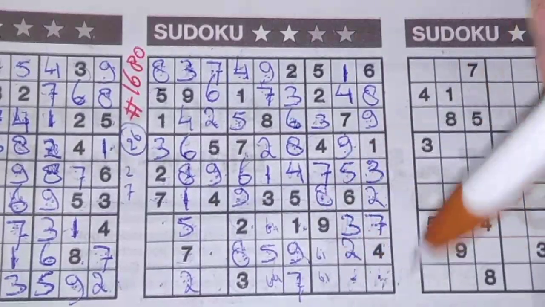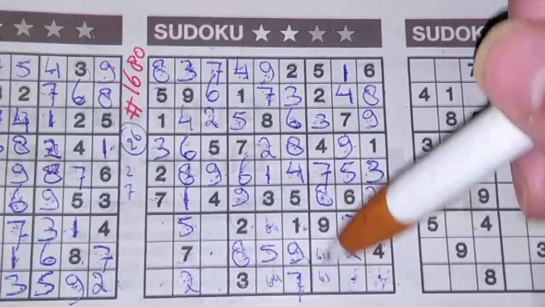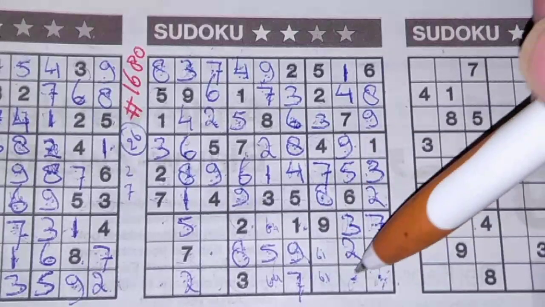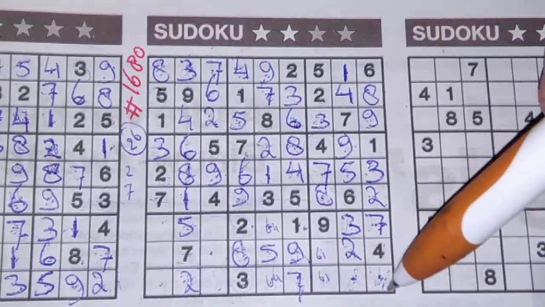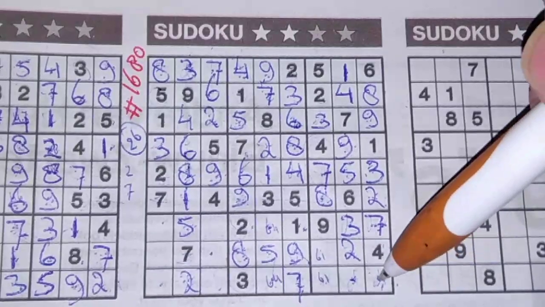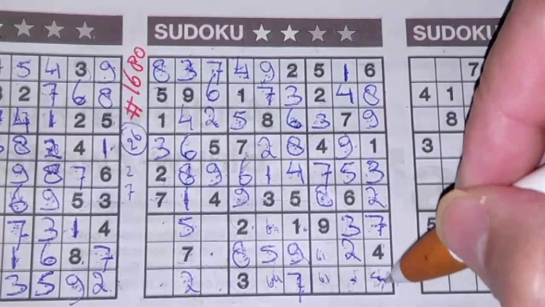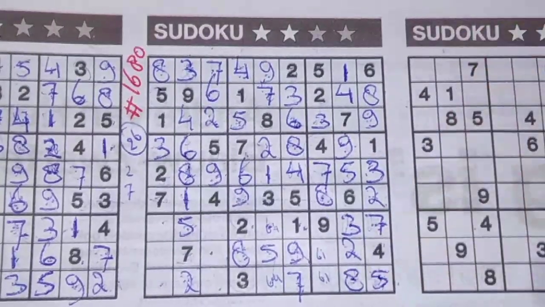2 boxes left in this big square. Well, we have here 6 and 1, but those 2 numbers are the 8 and the 5. We have a 5 now, no 5 there. 5 should be here, and the 8 goes there.